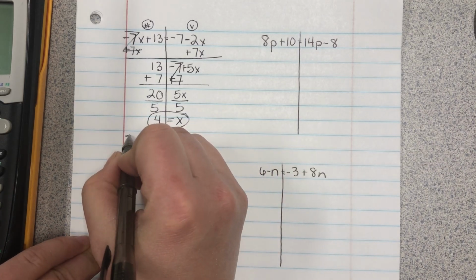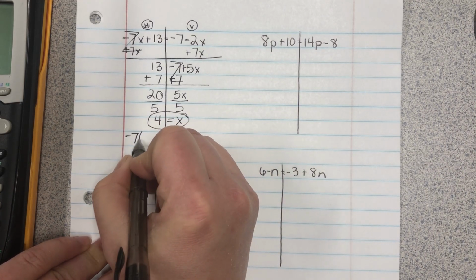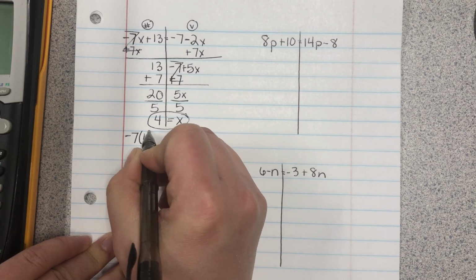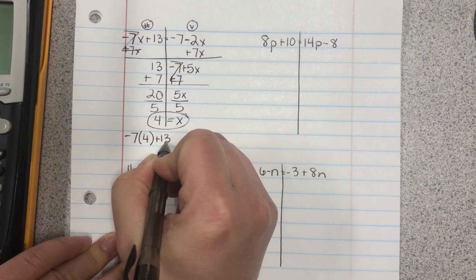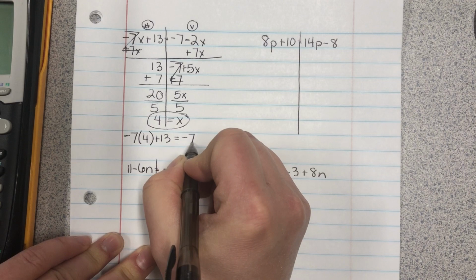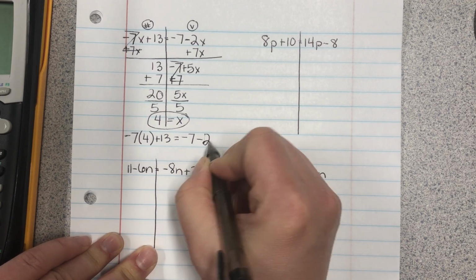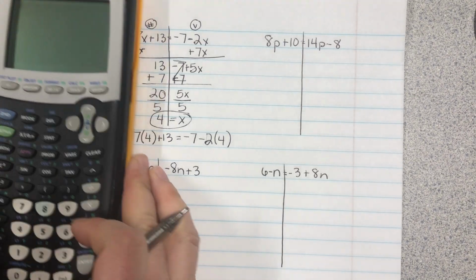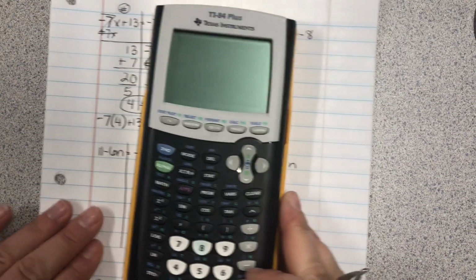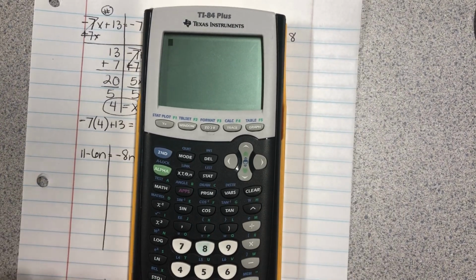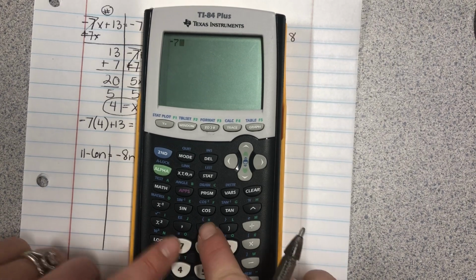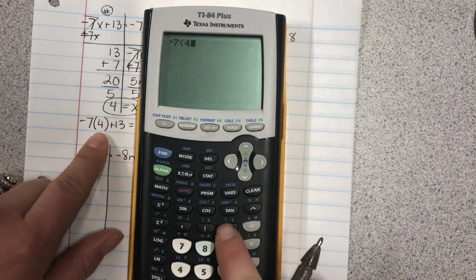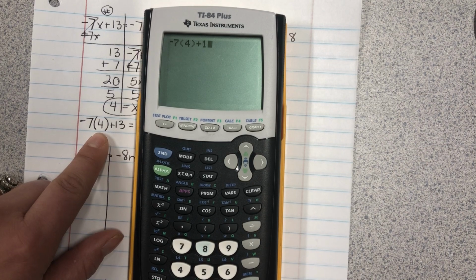I'm going to check my solution using substitution. So my original equation was negative 7, instead of x, I substitute 4, plus 13. The other side was negative 7 minus 2x. Instead of x, I substitute 4. And then you can use your calculator. So in my calculator, I can just type in exactly what I've written. Negative 7 parentheses 4 parentheses plus 13.